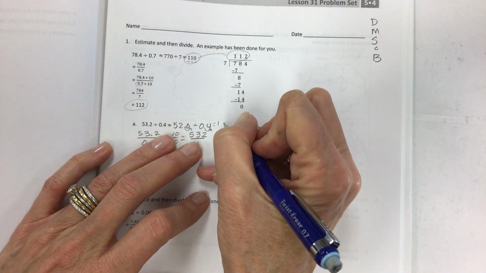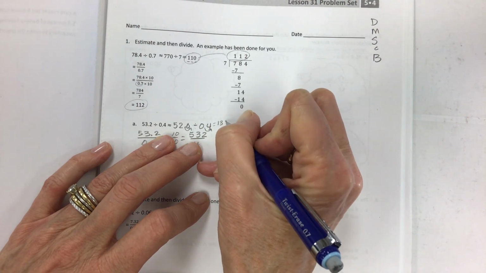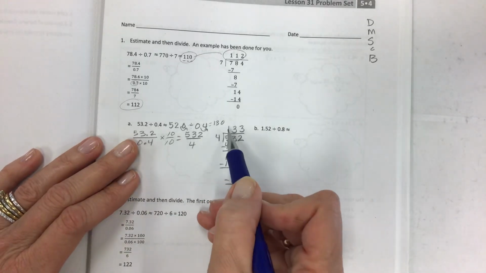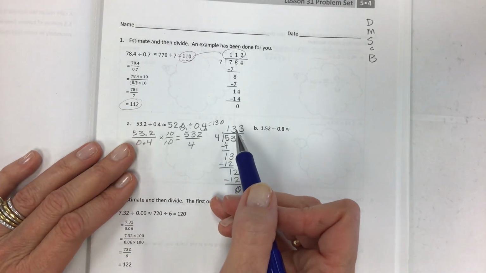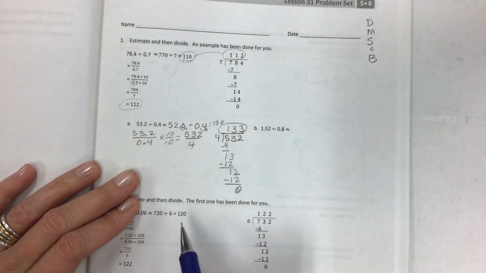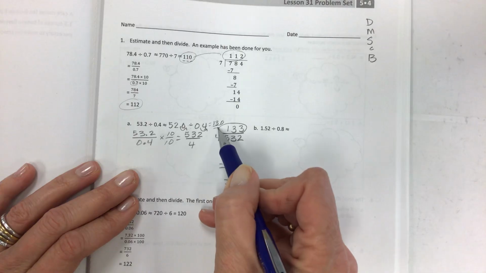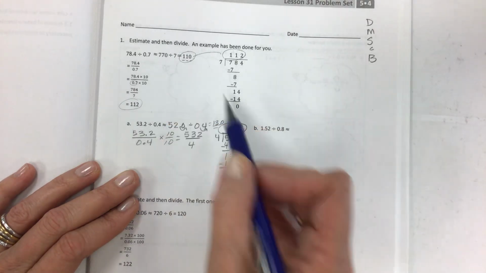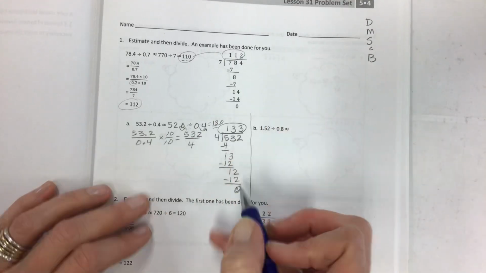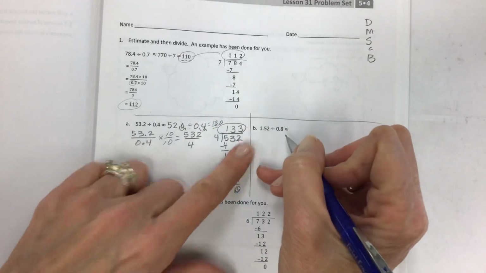If I move that, then that's where I get the 133 or 130. So yes, I'm close to my actual answer, and my exact answer is 133. This isn't the goal here. That's just to check and make sure that I'm close. So this one is the next one.